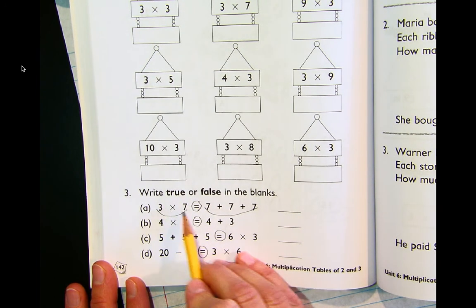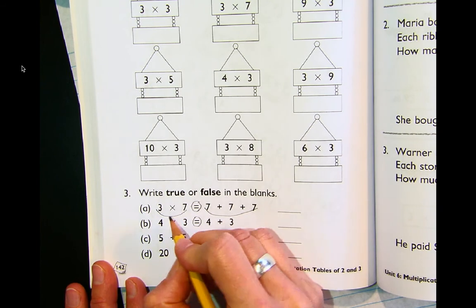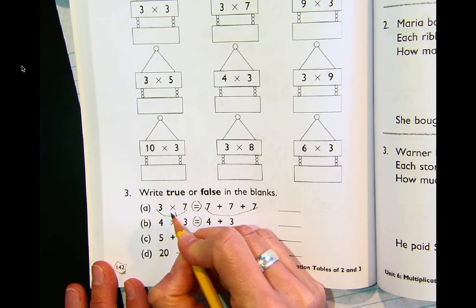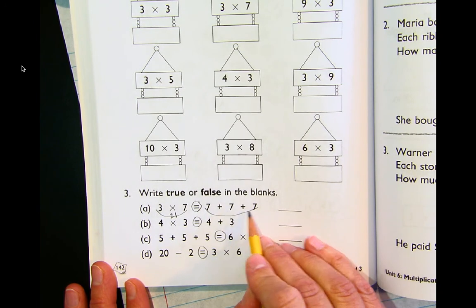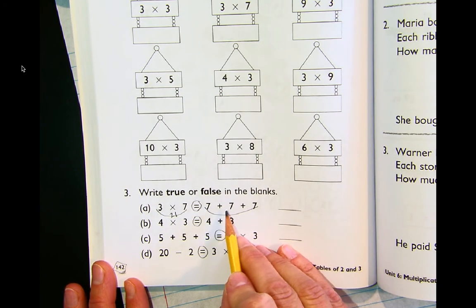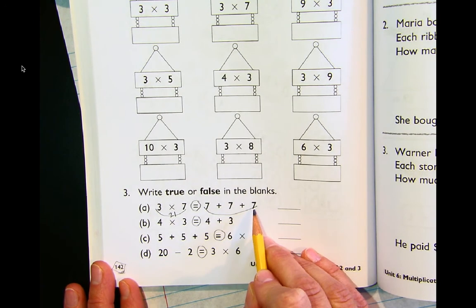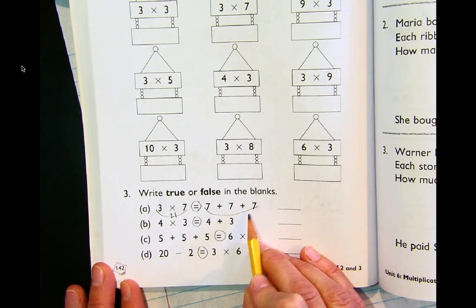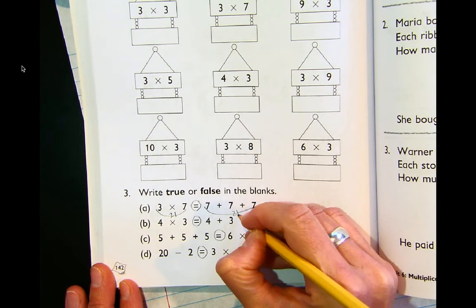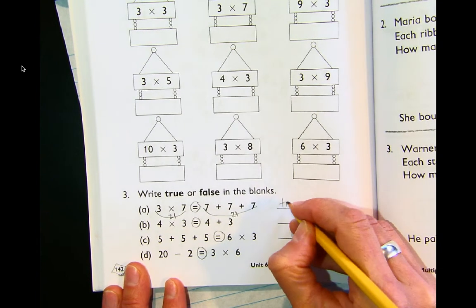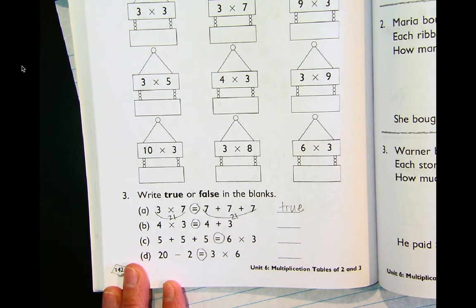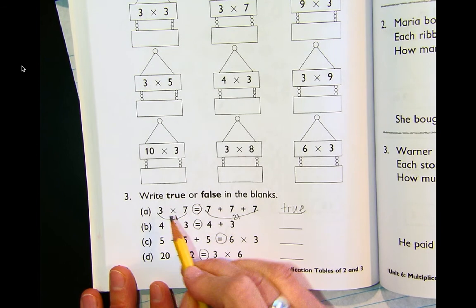So 3 times 7, that I know is 21. And 7 plus 7 plus 7, let's see, 7 plus 7 is 14. Plus 7 more, well, let's see, 14 plus 6 is 20, plus 1 more is 21. So this one would be true because both sides are equal.